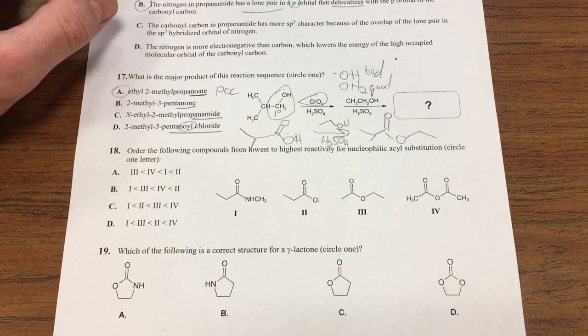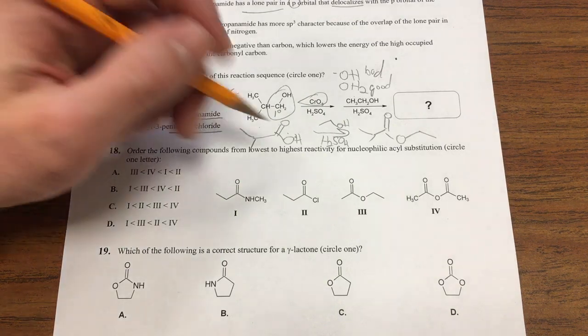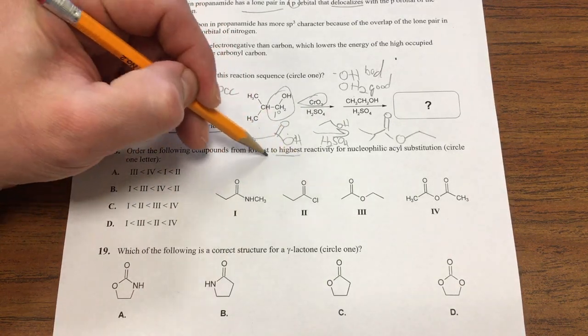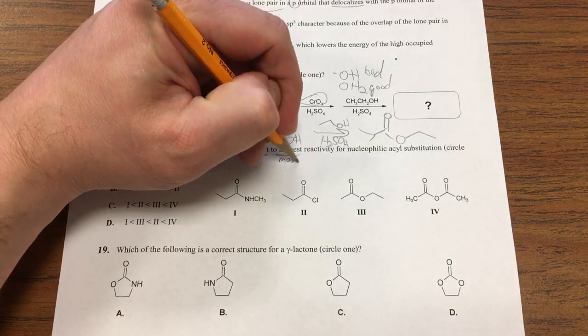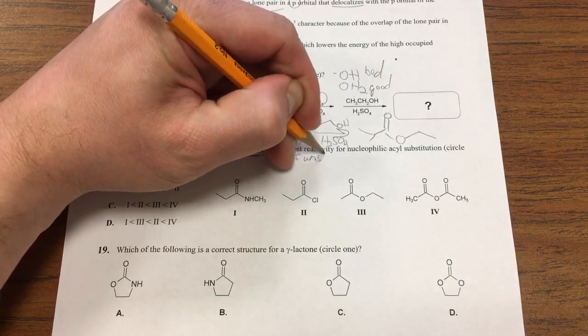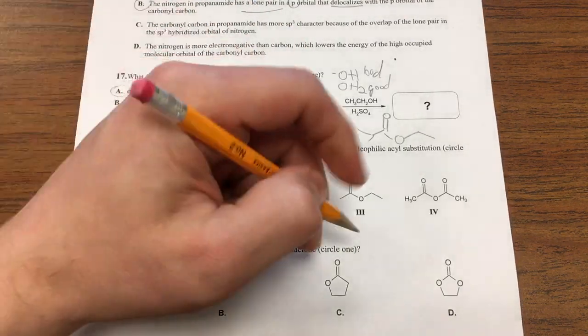Okay, another highest to lowest reactivity. There was a lot on the group study, probably not going to be as much tomorrow on the exam. But let's see here. These are just usually very basic. You have to look carefully at what's being asked. Lowest to highest reactivity. So here, the highest reactivity would be the most unstable. See if I can spell this correctly. Yep, there we go. Most unstable is acid chloride.